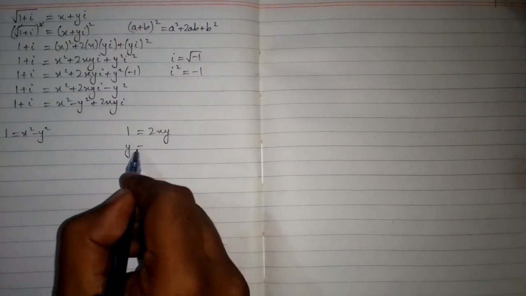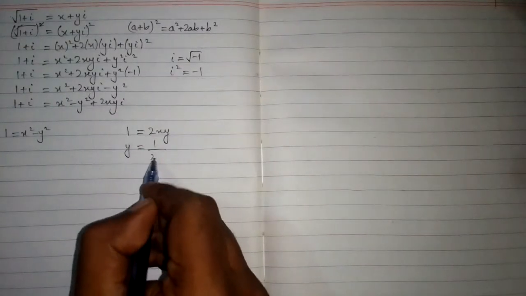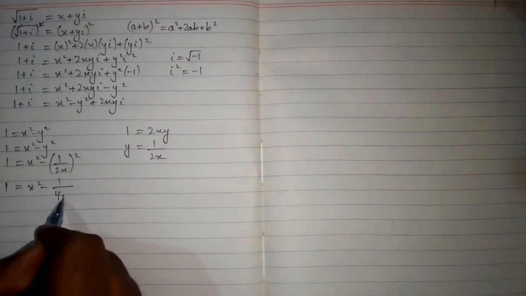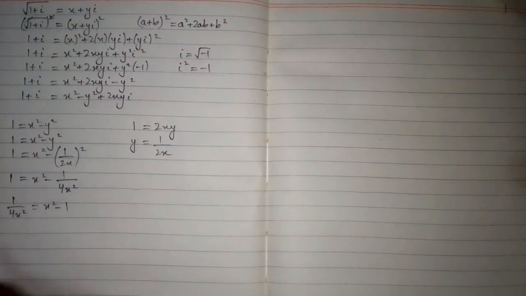Now we can write y is equal to 1 upon 2x, and then we will put the value of y in this equation. So we have 1 is equal to x square minus y square. We will put the value of y, so we have 1 is equal to x square minus 1 upon 2x whole square. Now we have 1 is equal to x square minus 1 upon 4x square. Now we can take this 1 upon 4x square on the other side, so we have 1 upon 4x square is equal to x square minus 1.